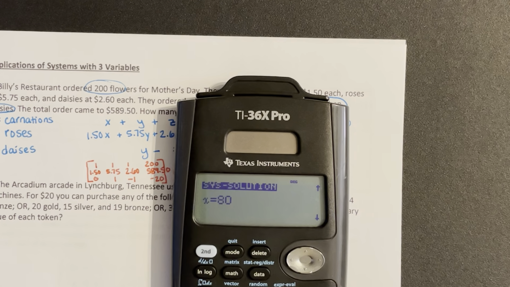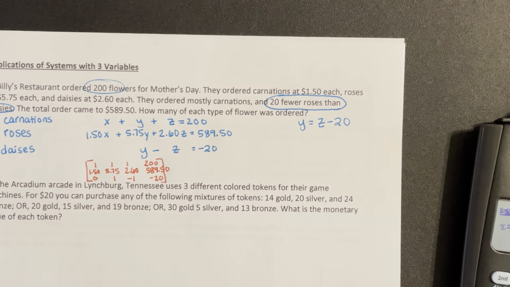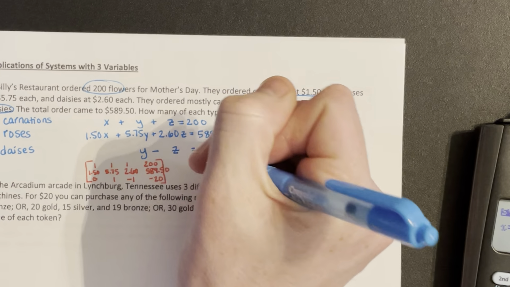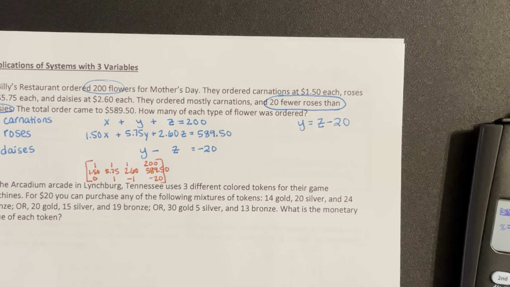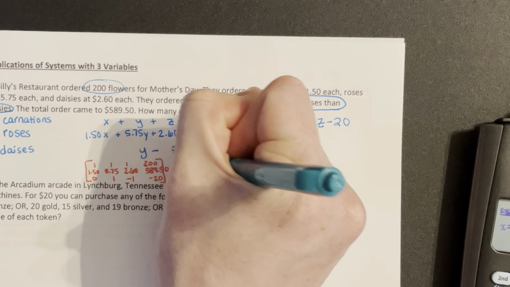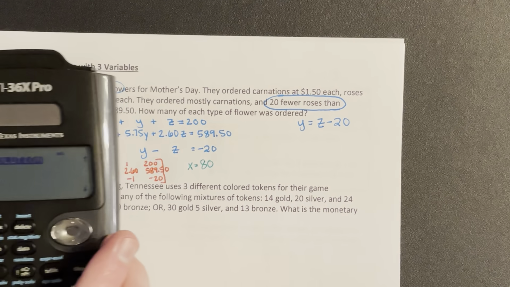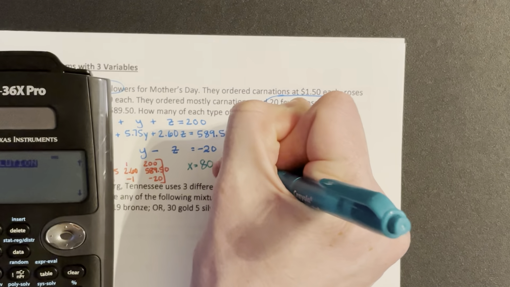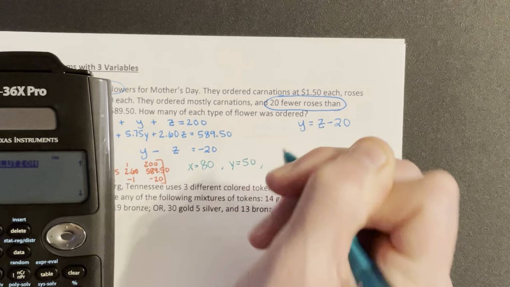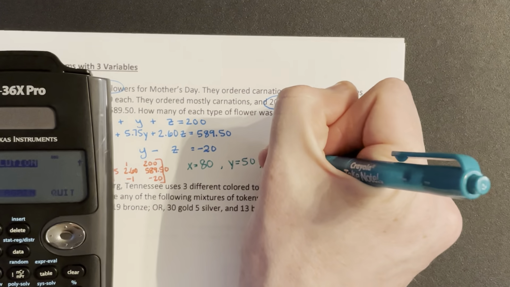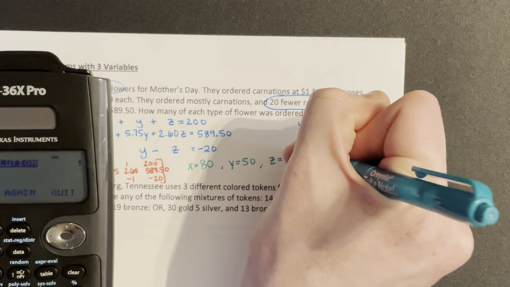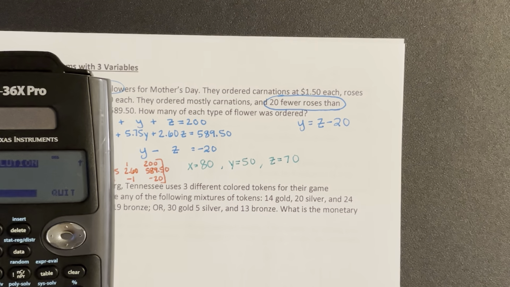Solve it out. Now we have all of the solutions. So x equals 80. Scroll down, y equals 50. And z equals 70. We do want to interpret what that means.